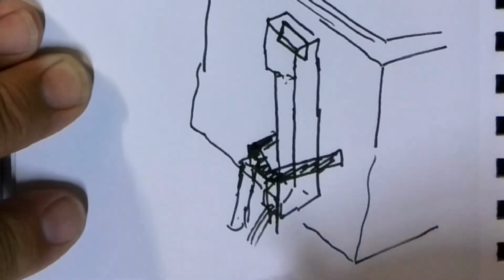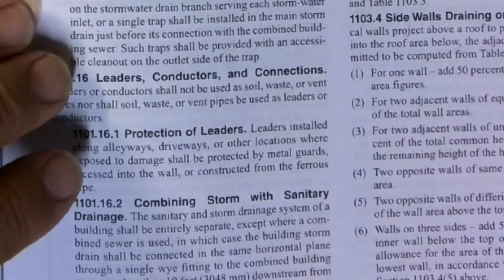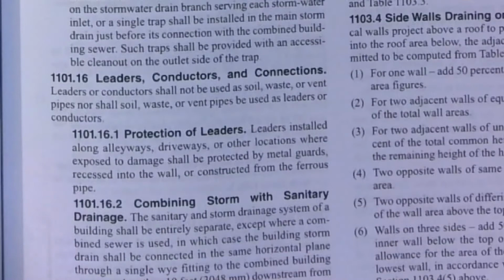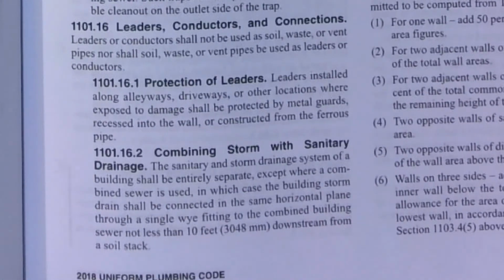And it keeps people from hitting it. So that's what they're talking about. If you go into any alley and you see one of those leaders coming down the side of the building, that's pretty much what they're talking about.